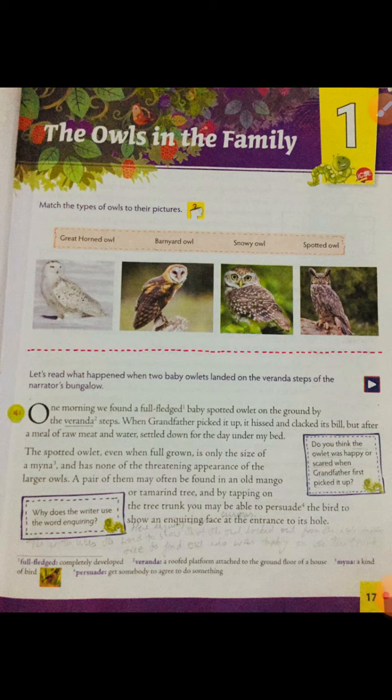Basically, this story is written by Ruskin Bond, as we have already told you. This chapter is related to two owlets and one mother owl, and we have studied how the writer found two baby owlets in the veranda, but the owlet was very scared, and the grandfather of the writer picked them up, and then after receiving the love and care from the family, the owlets became very comfortable in the house.